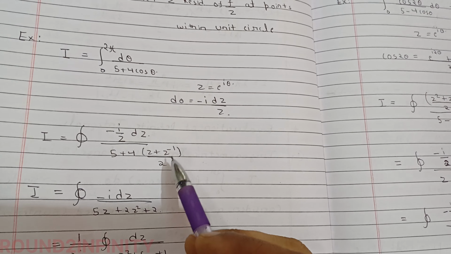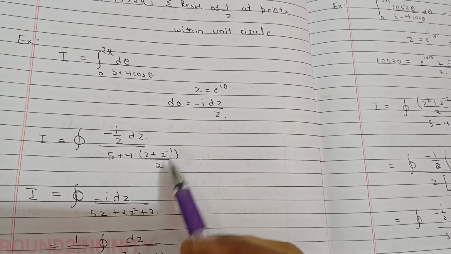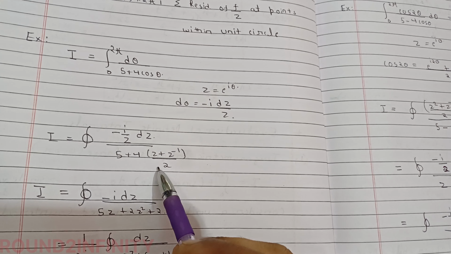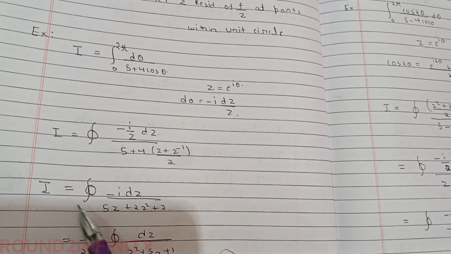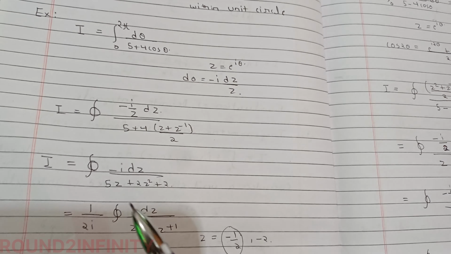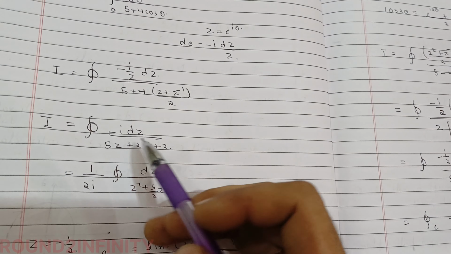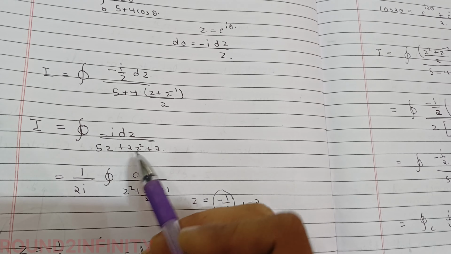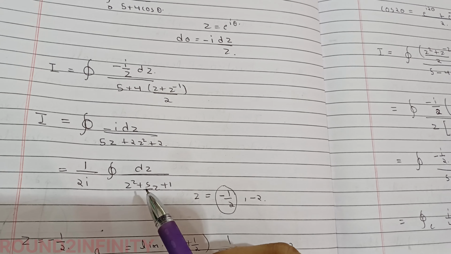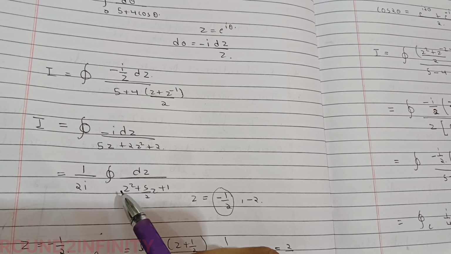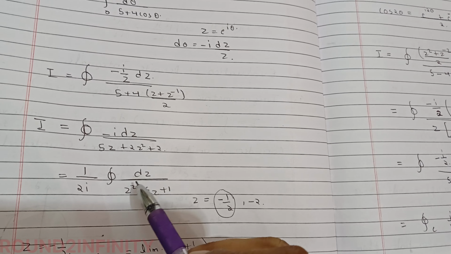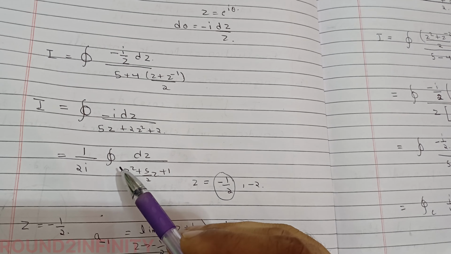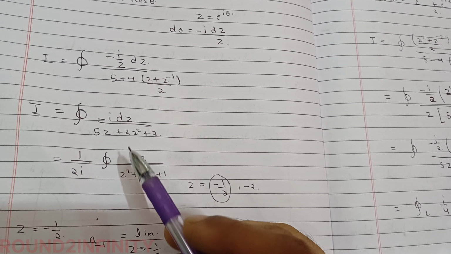Now see, we will just simplify this. 1 upon z will give you z square plus 1 divided by 2z, and the 2z will give you the 2, and here it will be z only, so z will go this side as 5z, so this will reduce to this equation, and minus i on the numerator. Now write the quadratic equation 2z square plus 5z plus 2, then take 2 common and you will get this kind of form. You will always need to make the coefficient of z square equal to 1. Now see, this is a form of complex integral.